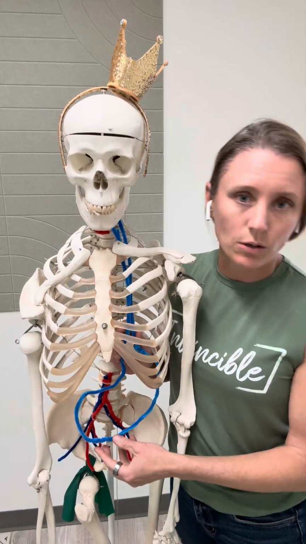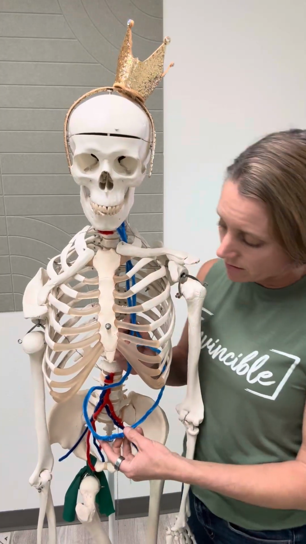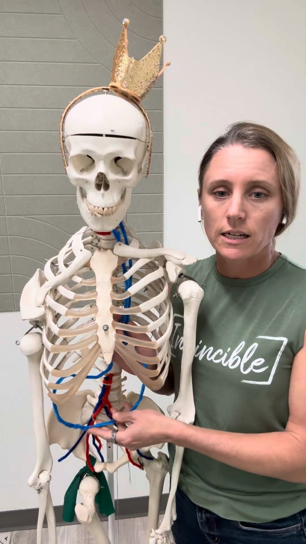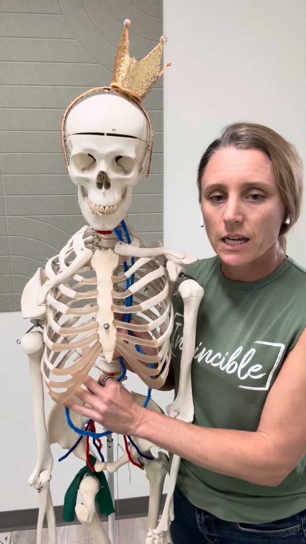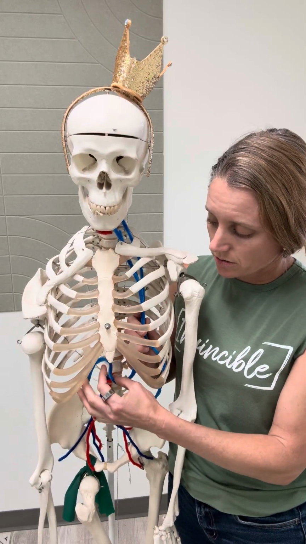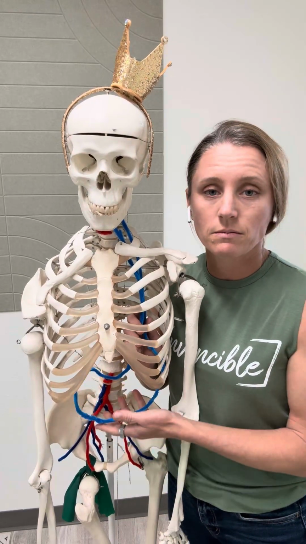So hopefully this helps you wrap your head around the stomach a little bit more, and how everything is kind of situated in here, and just how much it can really tie into this entire area around the diaphragm.